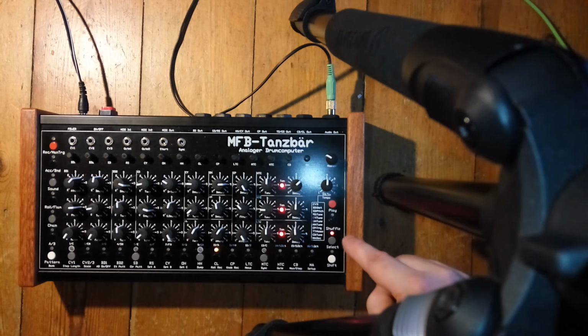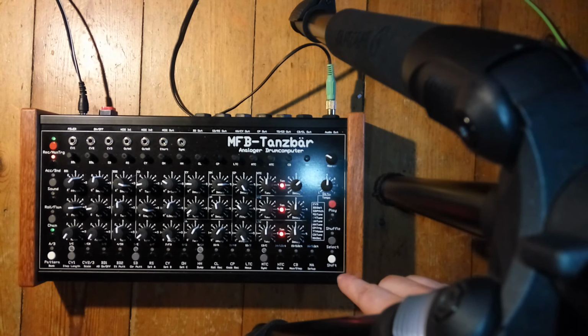Let go of the shift key and you can see that the select key is blinking. You need to press this to confirm the setting. Okay, so now roll record is selected, is activated, and I need to do the same for knob record. Press and hold the shift key.